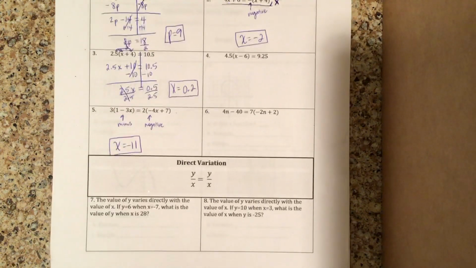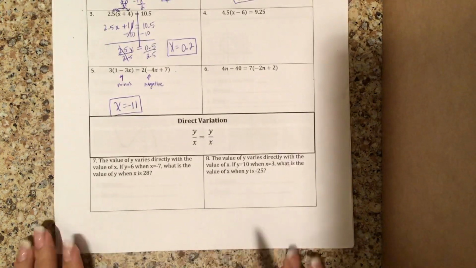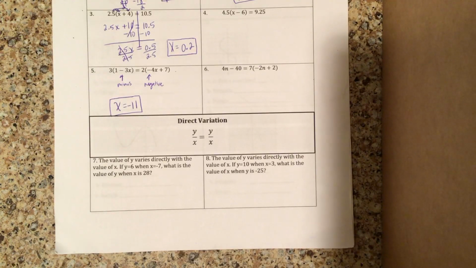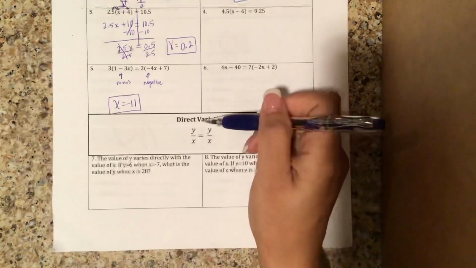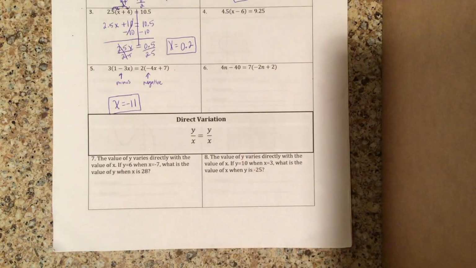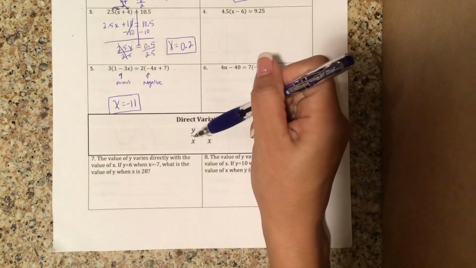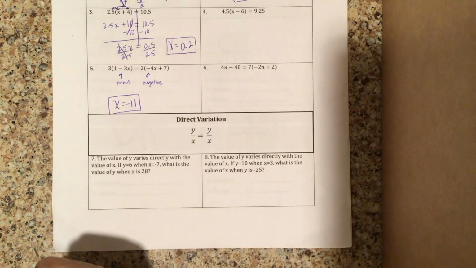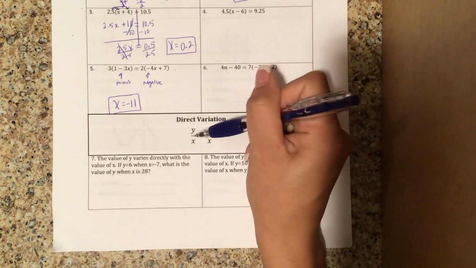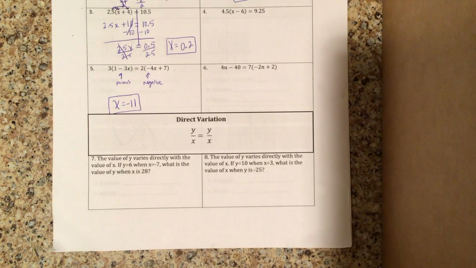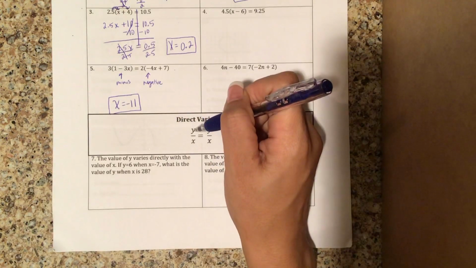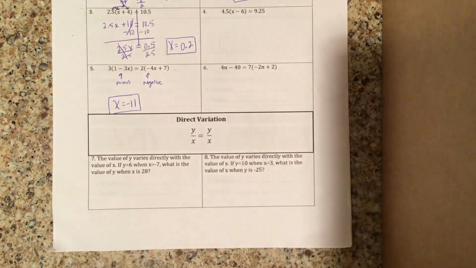Moving on. Direct variation. So direct variation is old, but it was really, really easy. Direct variation ties with the slope. So the slope is rising over running, so rise over run, which was y over x. So that's where this formula comes from.